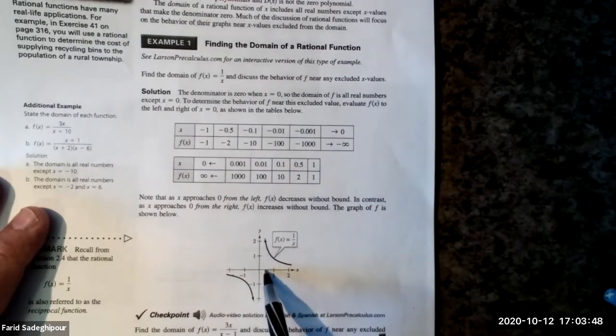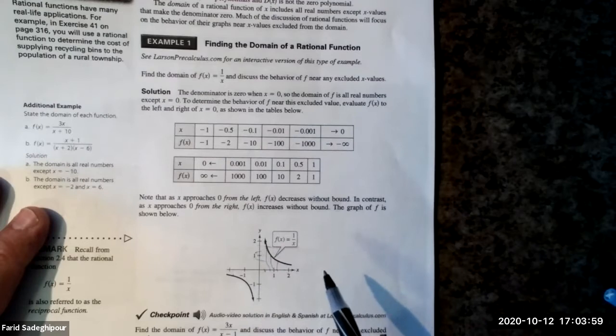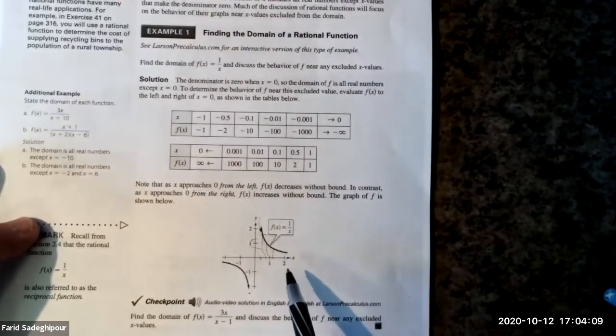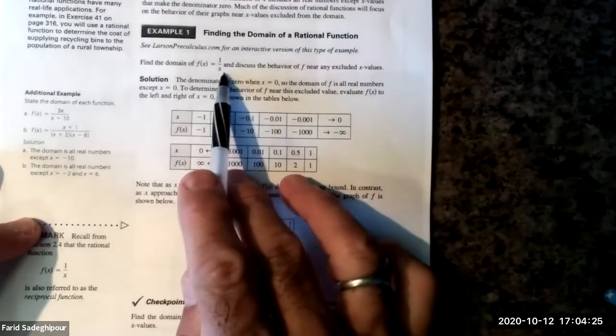On this piece of the graph, as x increases, the y decreases. So this type of graph goes to -infinity on this side and positive infinity on the other side. The domain is all the numbers except 0, because when the graph reaches 0, it doesn't cut the y-axis. So the domain is all the numbers except 0.